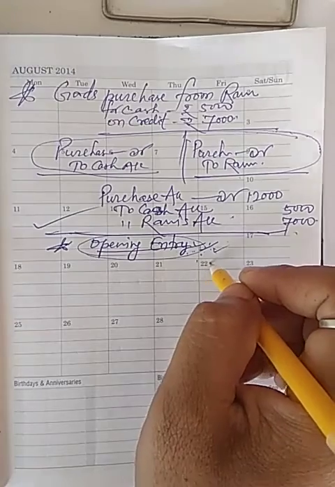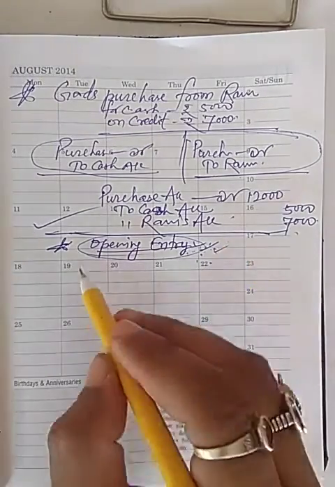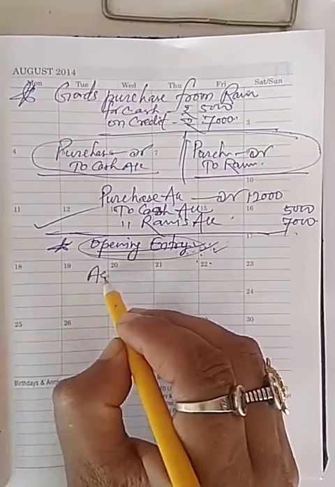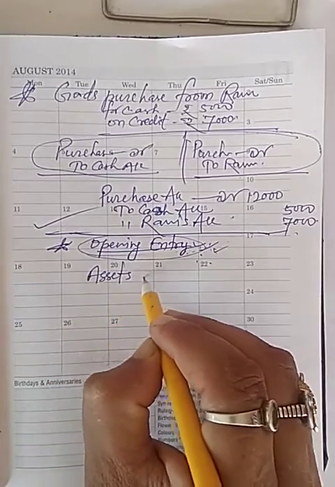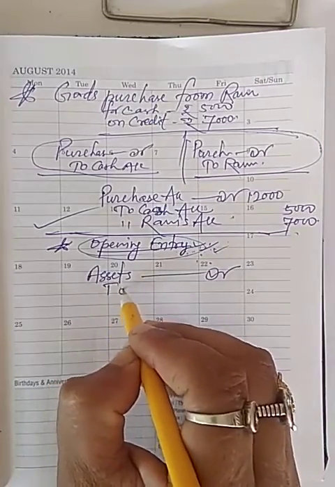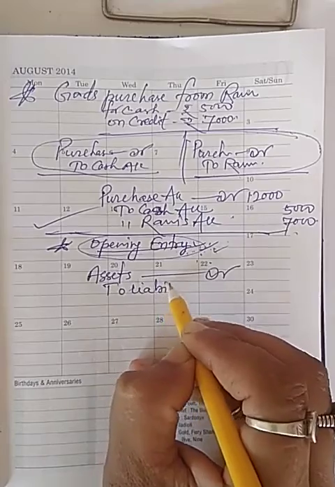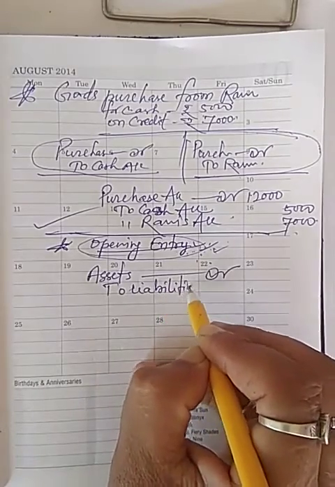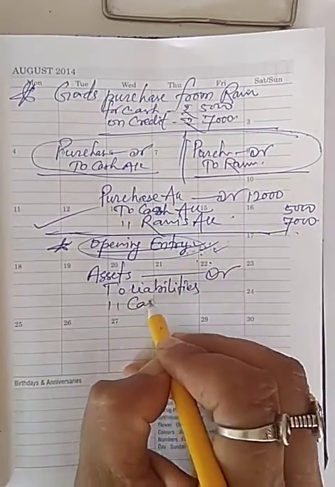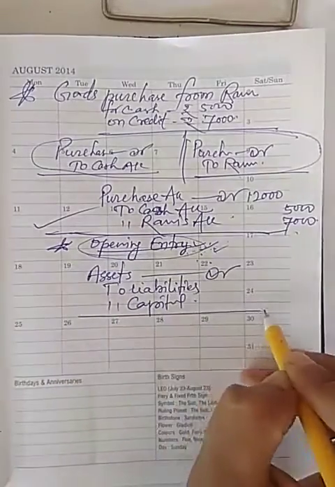In this entry, the account of all the assets will be debit and all the liabilities and capital will be credit.